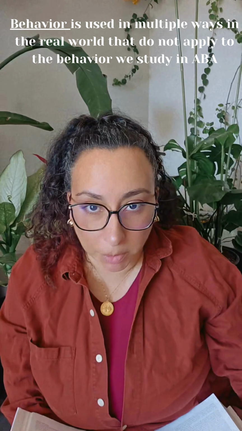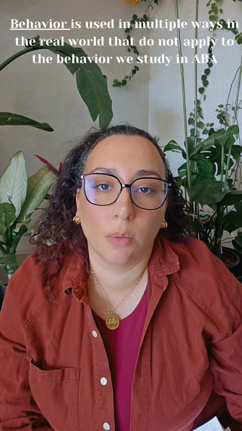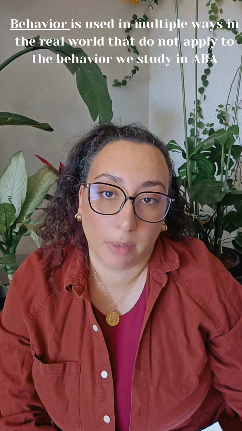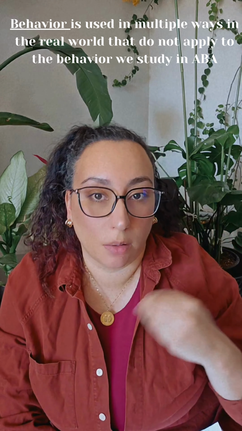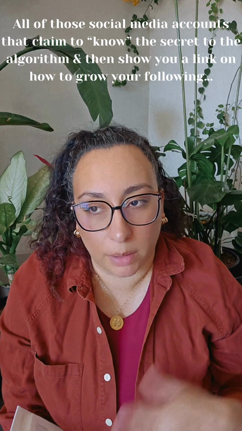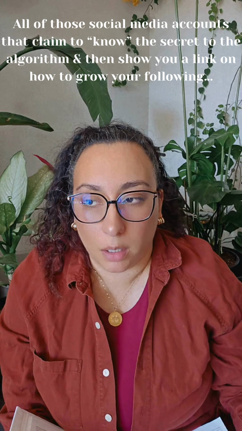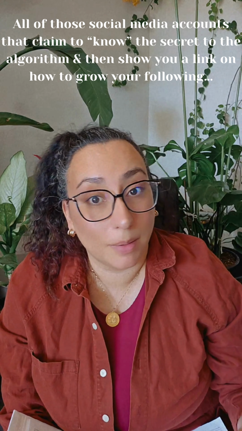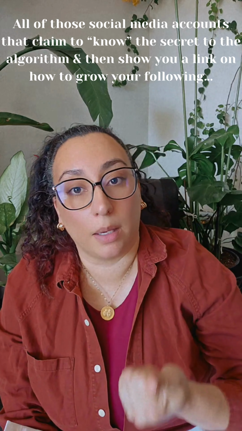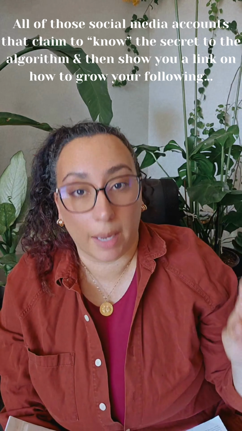So Cooper goes on to explain that there are a few different ways that we will see and hear about behavior that do not apply to ABA. For example, they're talking about the behavior of the stock market. Well, if you don't know anything about the stock market, then you could compare it to the behavior of the TikTok algorithm or Instagram algorithm, right? It's not a living, breathing organism, but people use behavior.